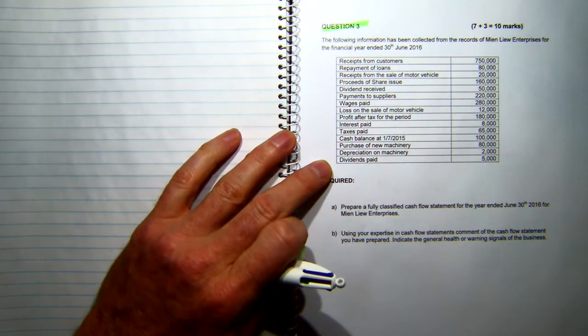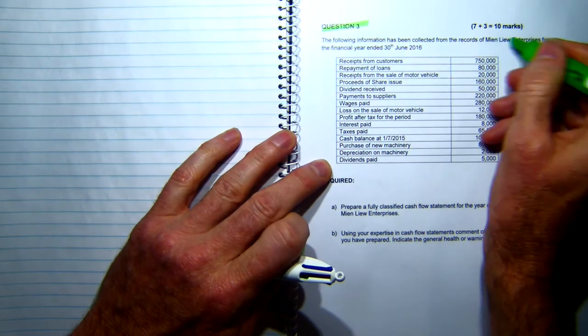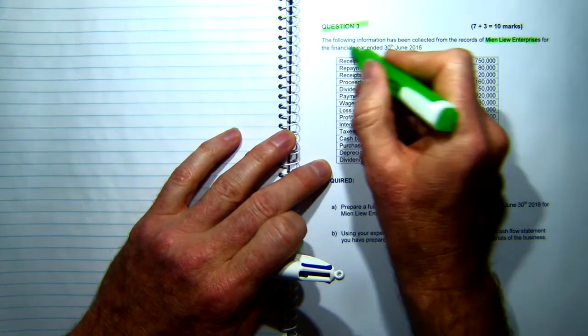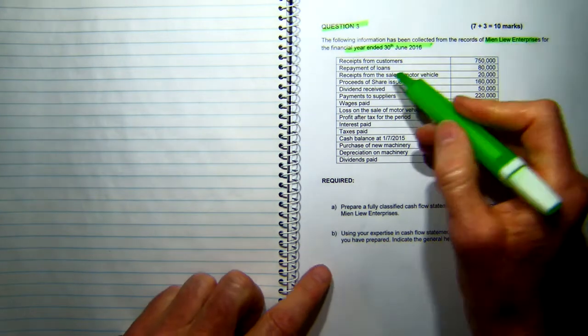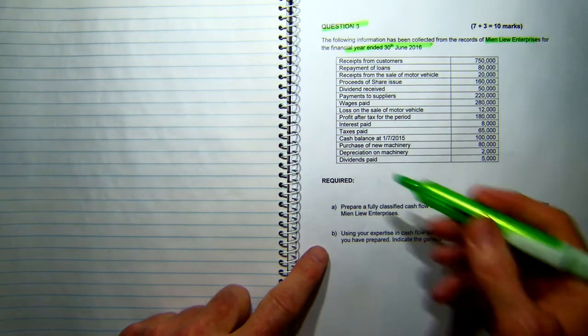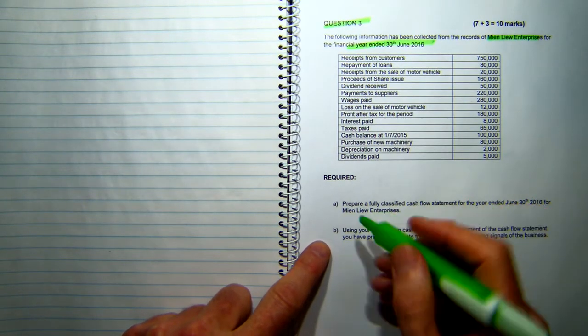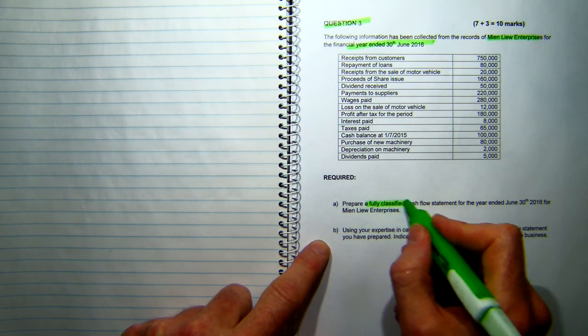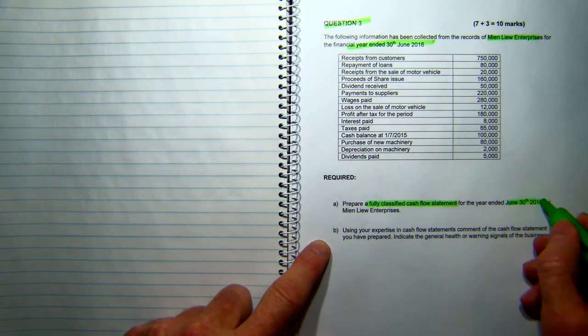Okay, question number 3. The following information has been collected from Minlu Enterprises for the financial year ended the 30th of June 2016, and we're given a lot of information here: receipts from customers, loans from repayments. It all looks pretty okay, so it's just a table of information, but it asked me to prepare a fully classified cash flow statement as at the 30th of June 2016.